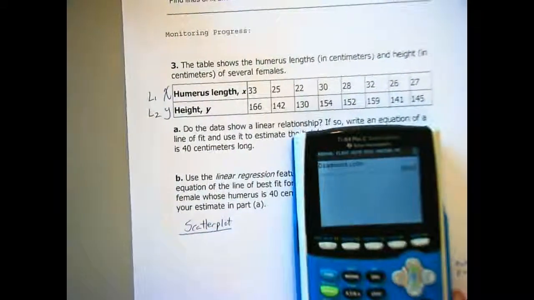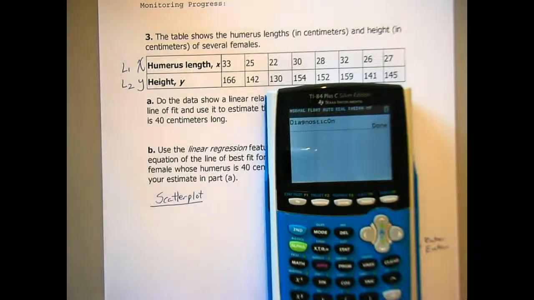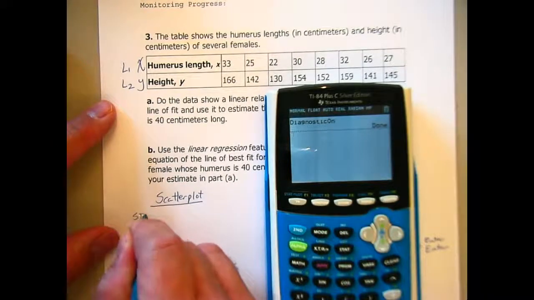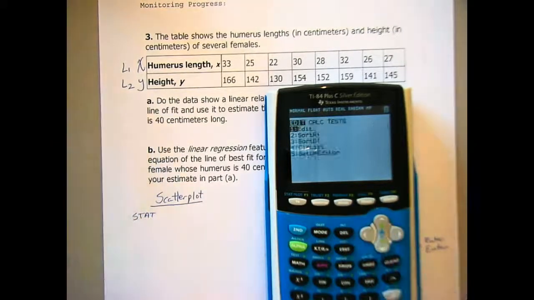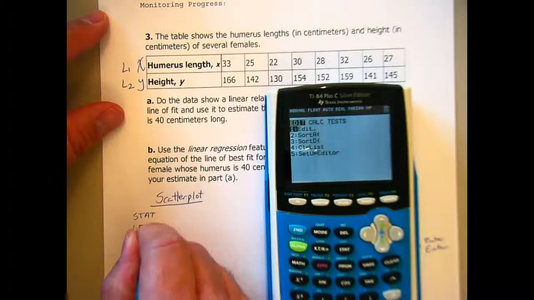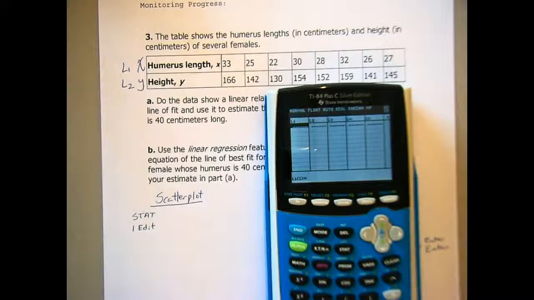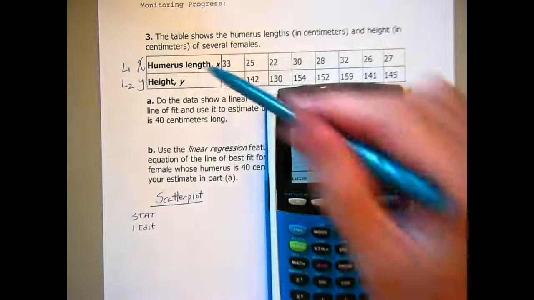Okay? So, what I'm going to do is on my calculator, I'm going to find the button that says Stat. I'm going to push Stat. And then I'm going to select option 1, which is Edit. Find the button that says Stat, and then select option 1, which is Edit. So those of you doing other things right now, in a second, if not already, you're lost. Stat, Edit.